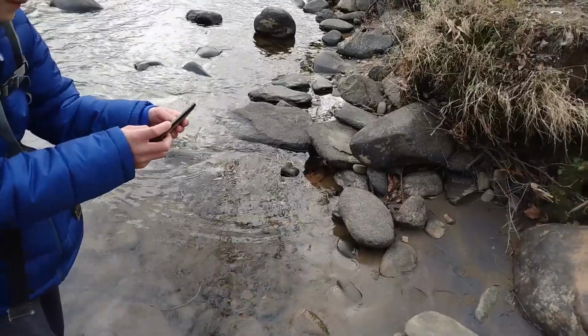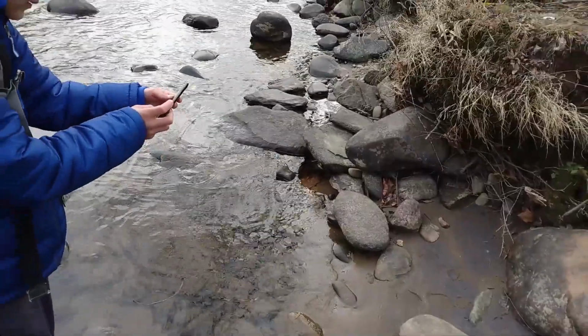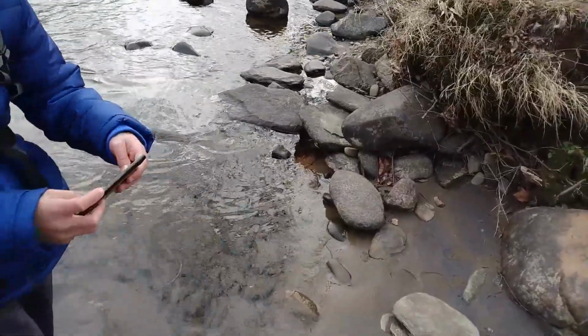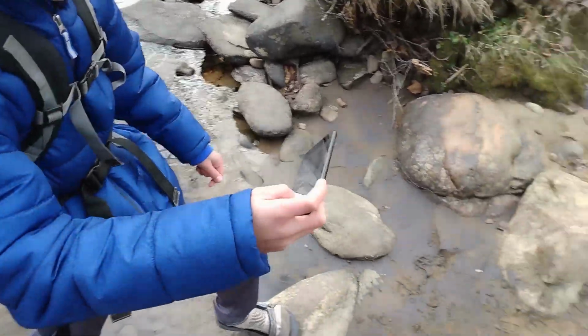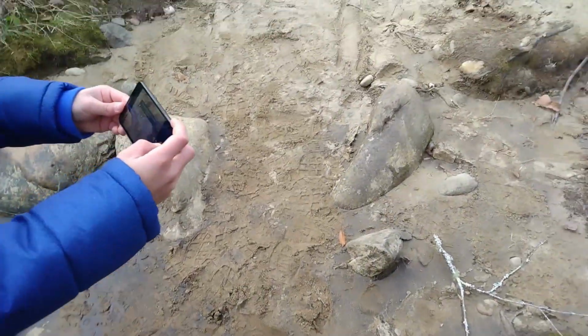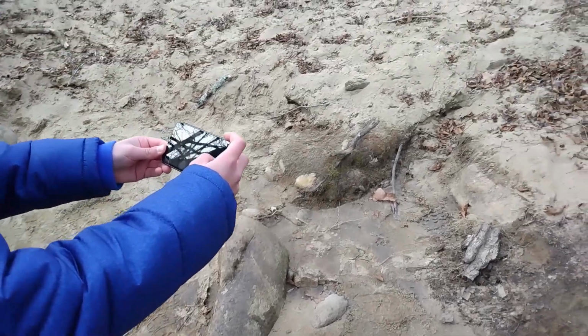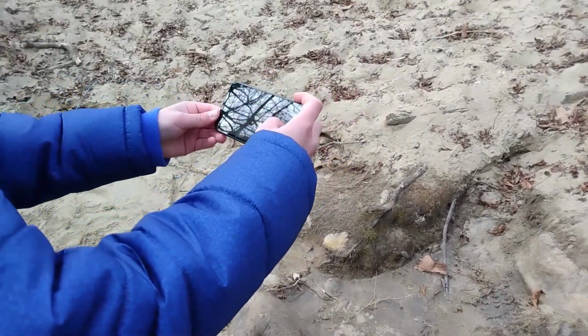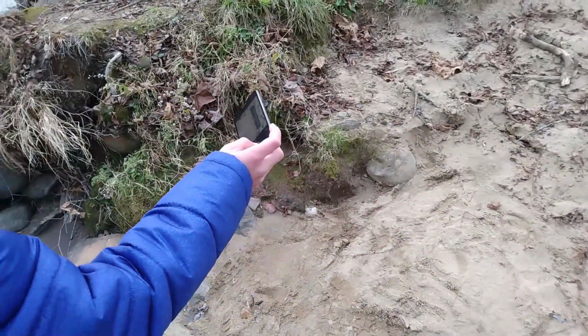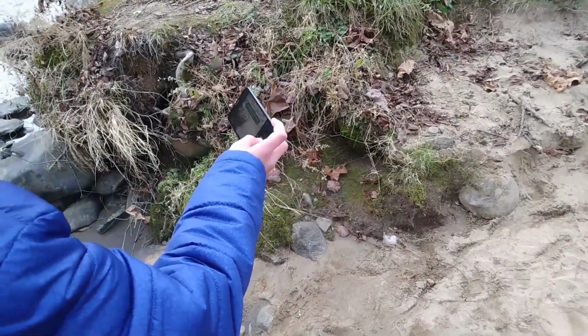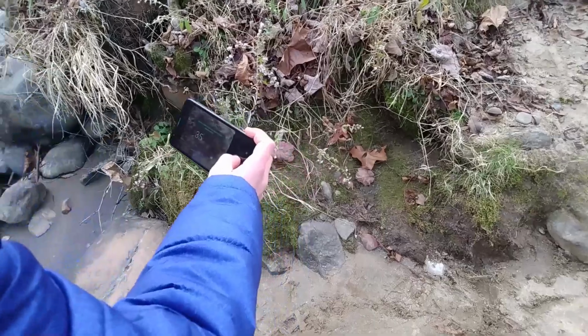So now hold down the shutter button on your phone, and it should start taking a burst of pictures. Move around slowly. Do not go too fast, or else you'll get motion blur and it will ruin your photo scan. So just go around getting your entire object from a whole bunch of angles. I like to take at least 20 photos, and go up to 100, especially on bigger ones like this.